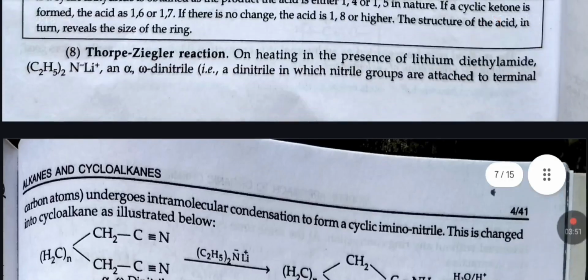8th, Thorpe-Ziegler reaction. On heating in the presence of lithium diethylamide, (C2H5)2N-Li+, alpha, omega dinitriles, that is, dinitriles in which nitrile groups are attached to terminal carbon atoms, undergo intramolecular condensation to form a cyclic aminonitrile. This is changed into cycloalkane as illustrated below.